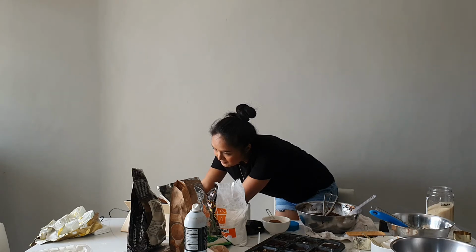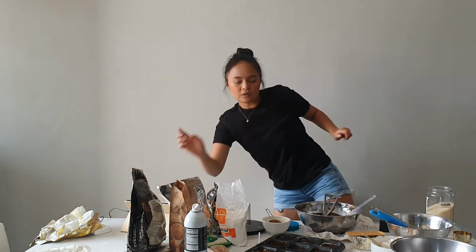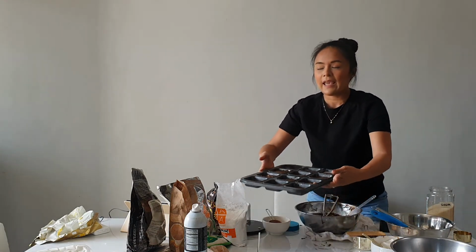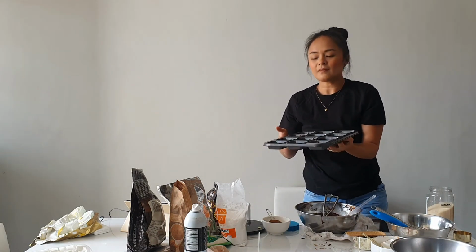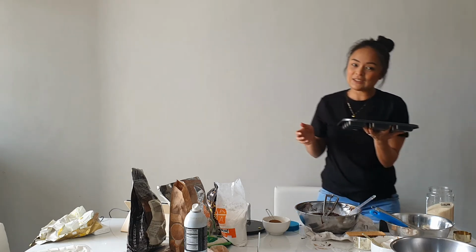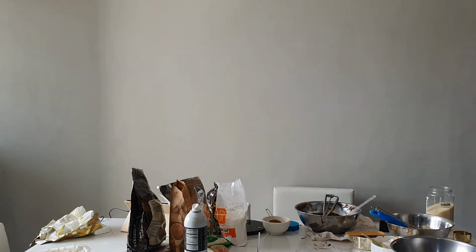You know when they're done when the surface of the brownie just loses its shine. Yeah? Okay, so we're gonna put this in the oven, so 180 degrees Celsius, and she said once it loses its shine, they're ready.